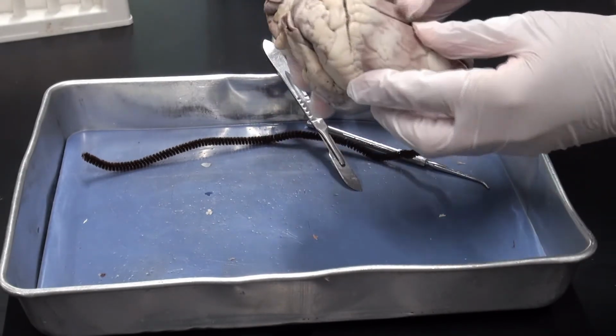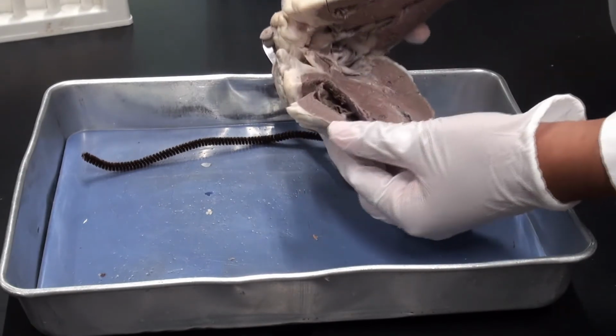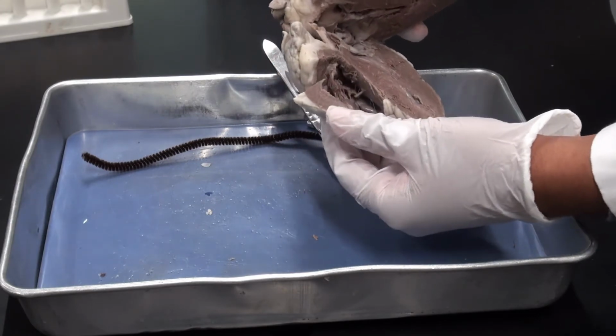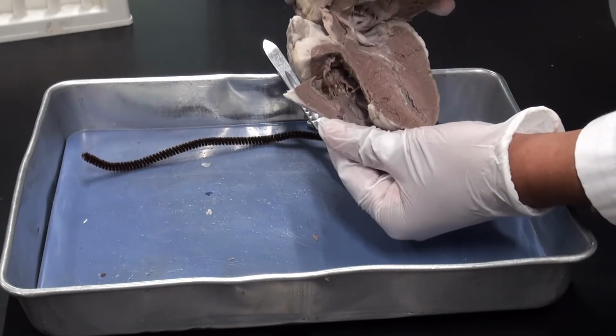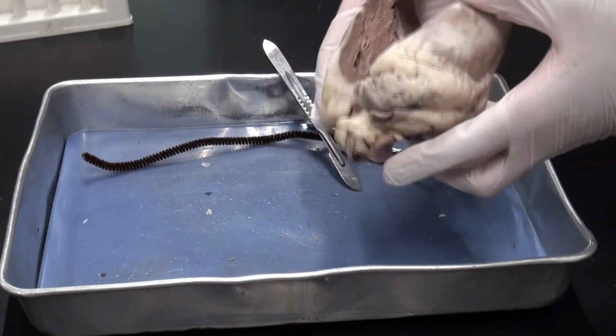Here I show off that I made some cuts in the heart so that I can open up the ventricle and atrium so you can see inside. I also show a still image of my cuts so you can see how I did that.